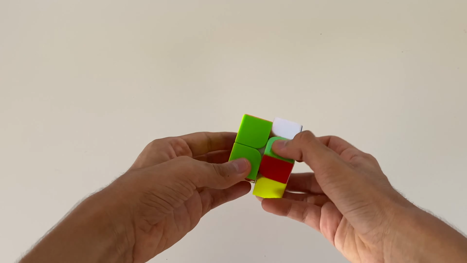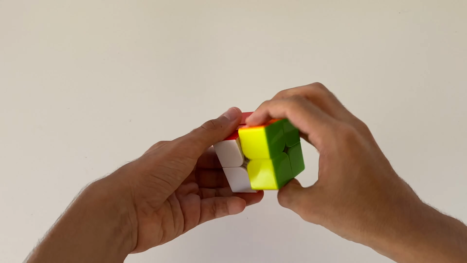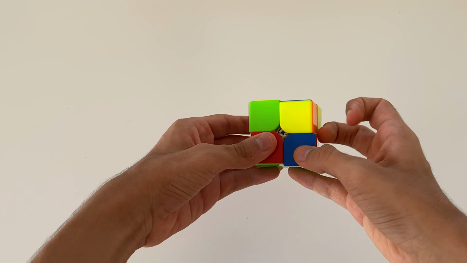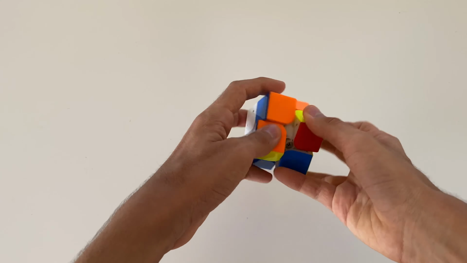Hey guys, it's me Ram here and welcome to my complete series on how to one-look a 2x2. In this series, I'm going to be covering about 40 different cases you can get for your first face on 2x2 and showing you guys how I one-look those particular cases. This series is divided into 3 videos.